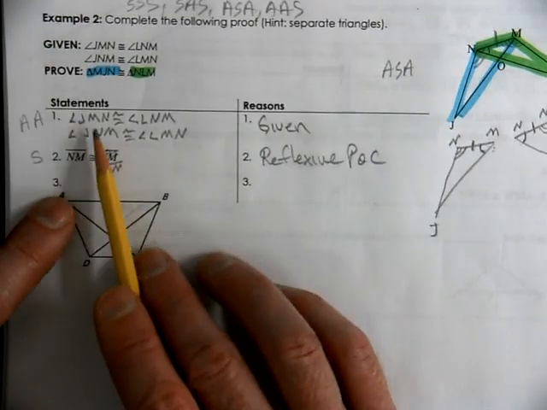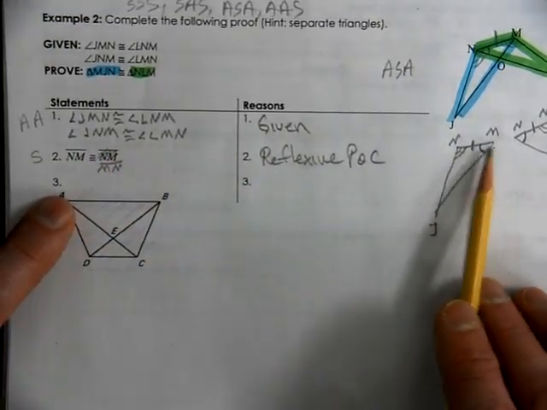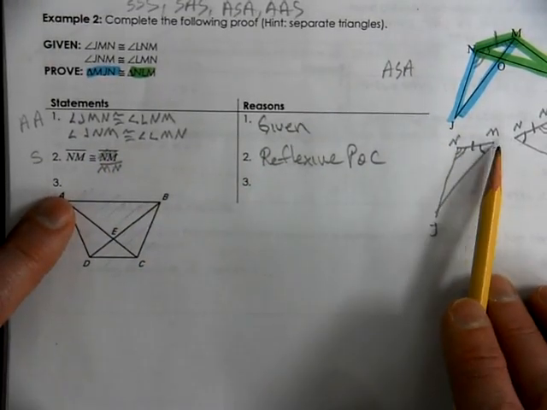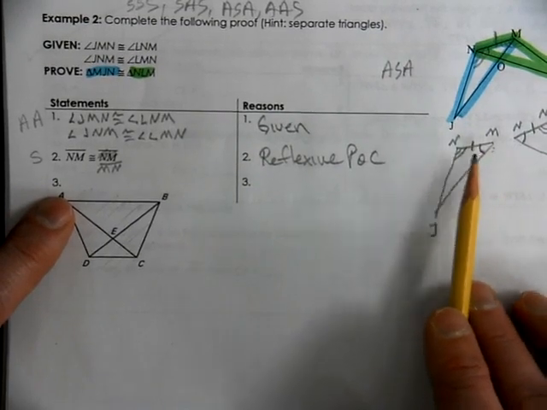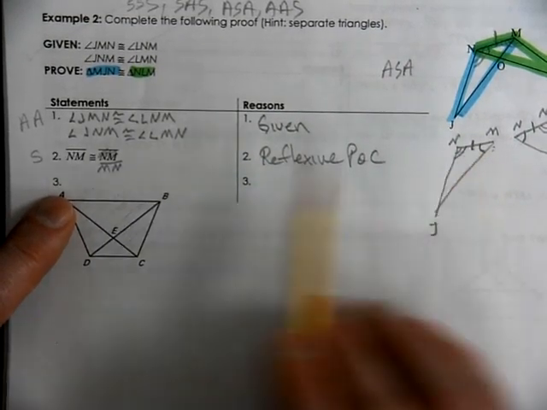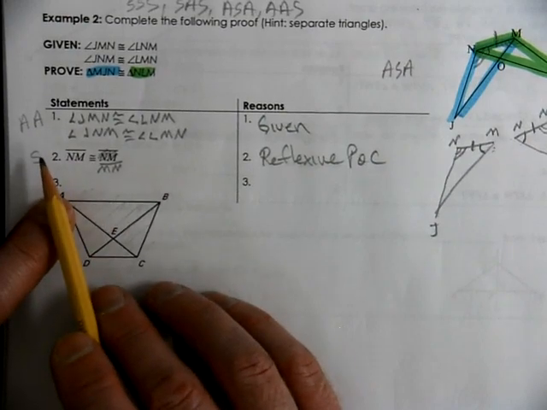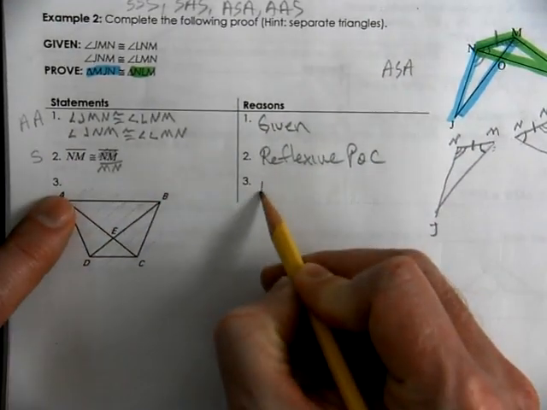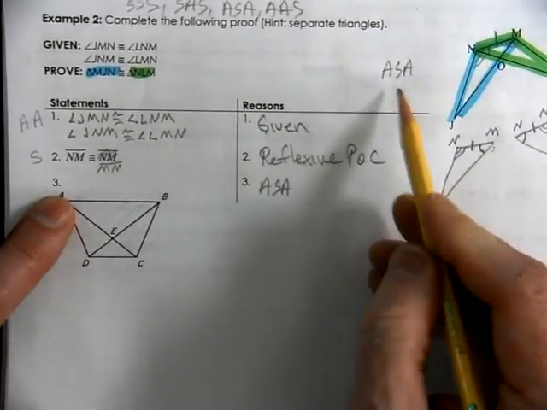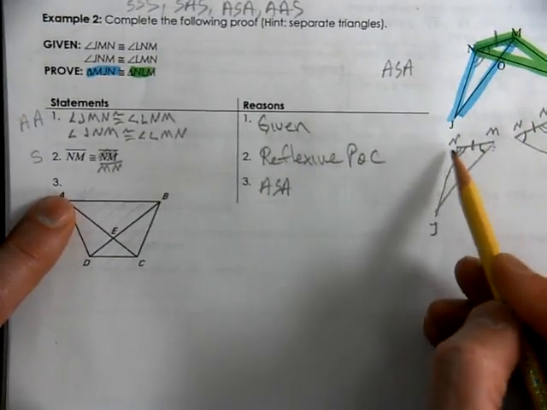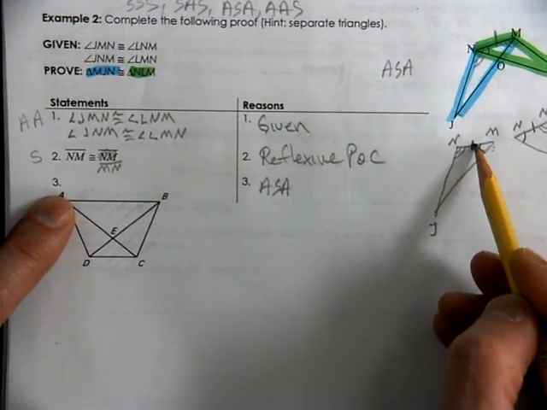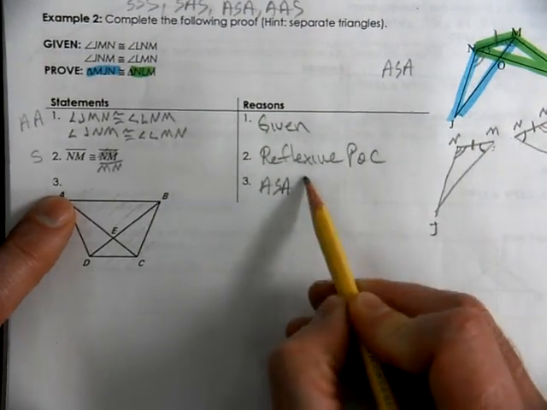It's just the way the information we were given. We have two angles and the side in between. That's the real reason. But you know it's going to have to do with two A's and an S. Angle side angle, because of the order in the picture where the angles and the side is in between.